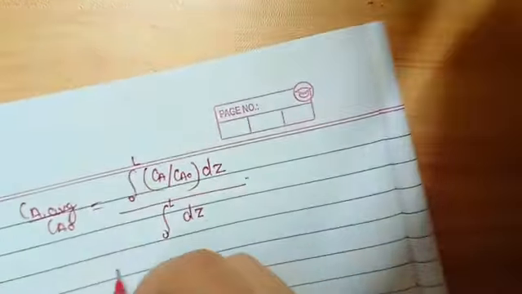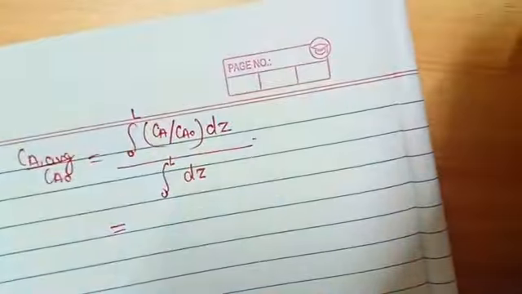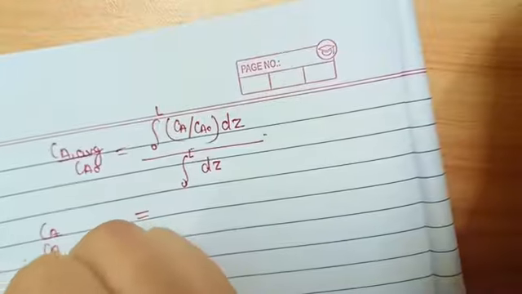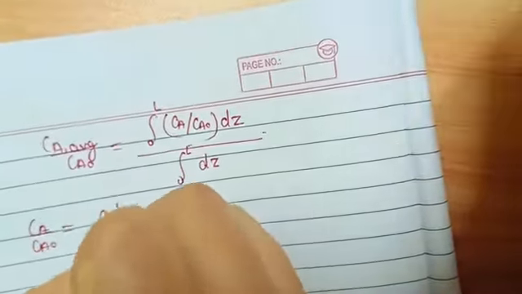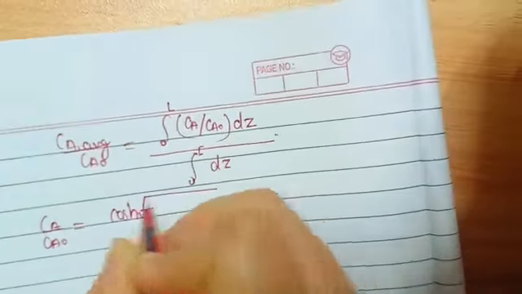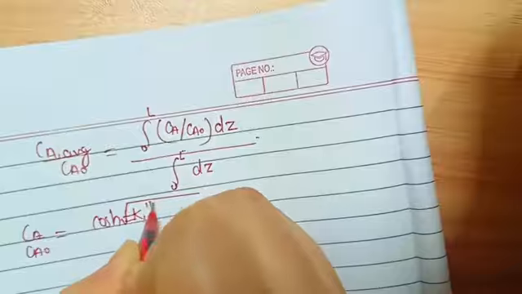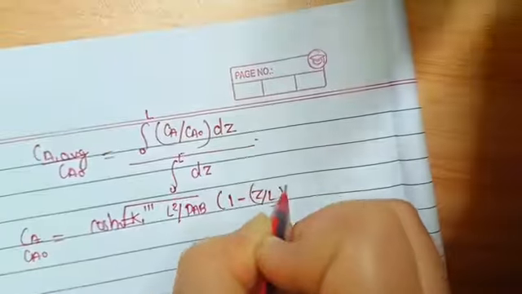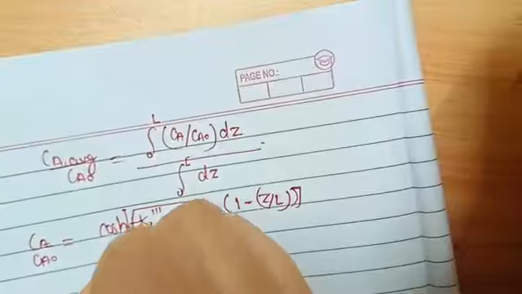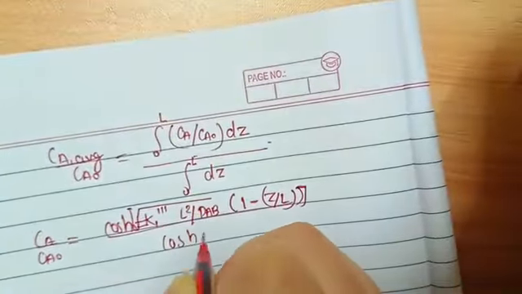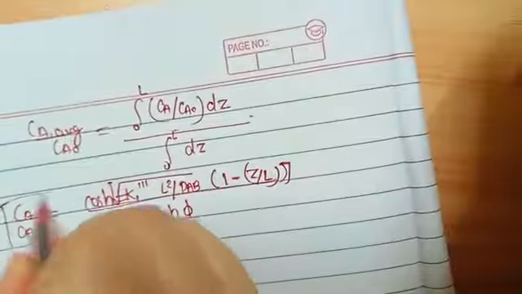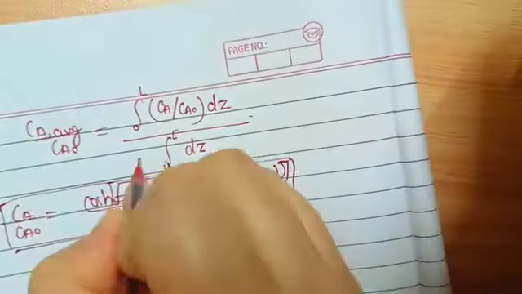So after putting the value of Ca by Ca naught in this equation, we know the value of Ca by Ca naught is cosh of square root K1 triple prime L square upon DAB, 1 minus Z by L, upon cosh phi.